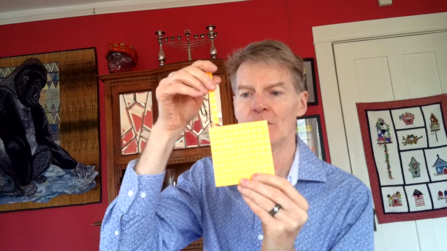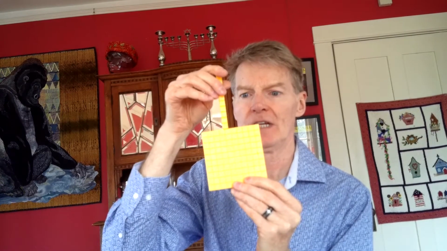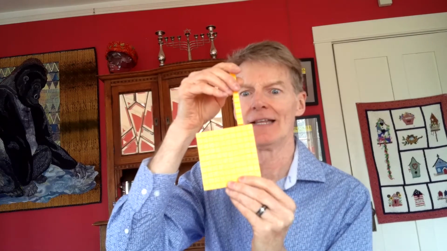Each stack here means a row of 10. Let's count how many stacks are here and that are together. 10, 20, 30, 40, 50, 60, 70, 80, right? 90, 100.